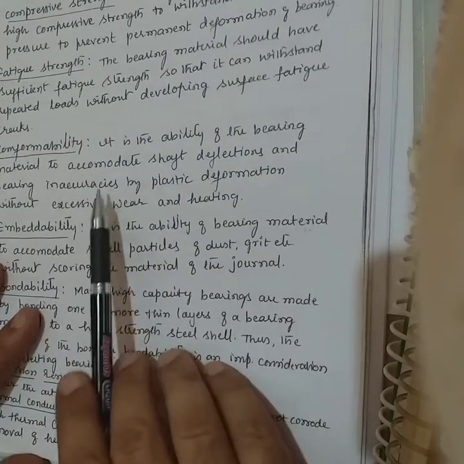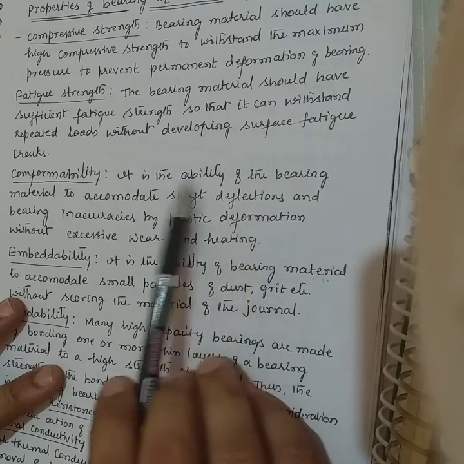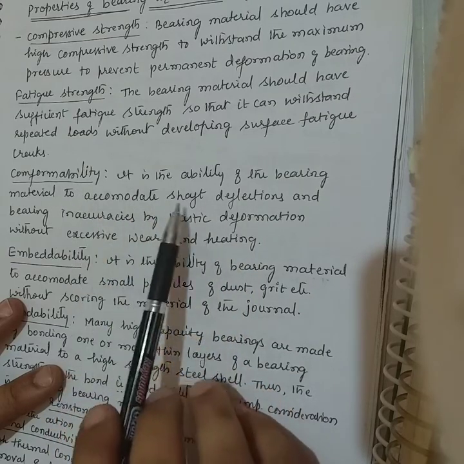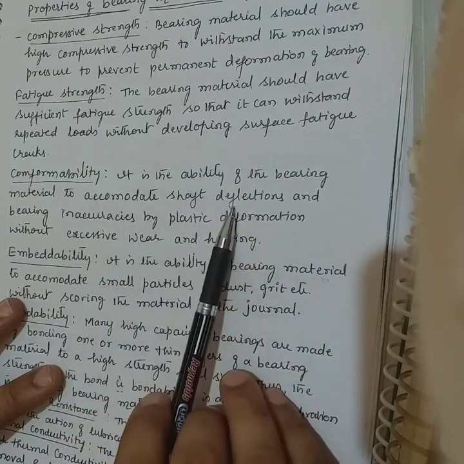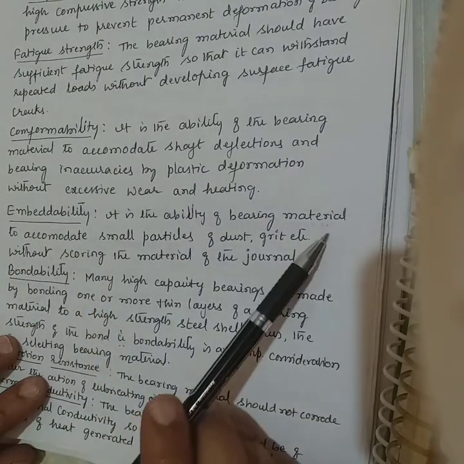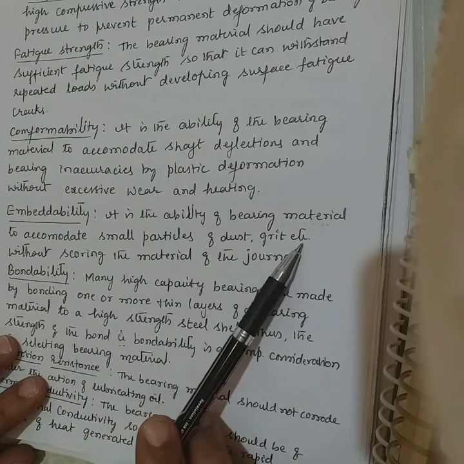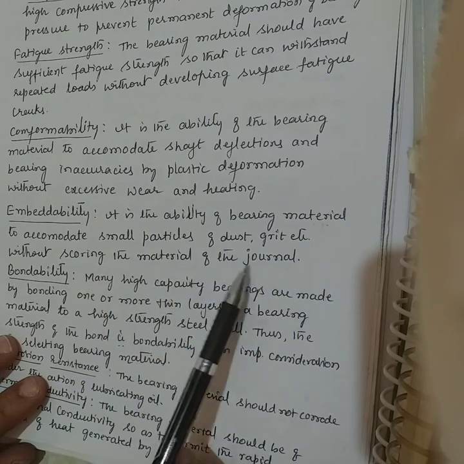Then conformability. The bearing material should accommodate shaft deflection during operation. Embeddability is that the material should accommodate small particles of dirt or grit between them without scoring the material of the journal.